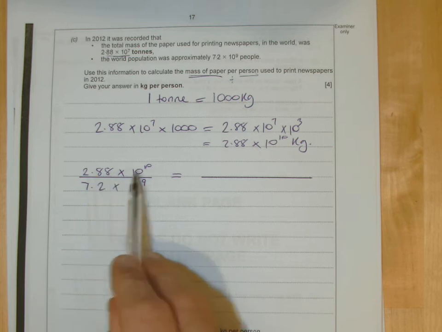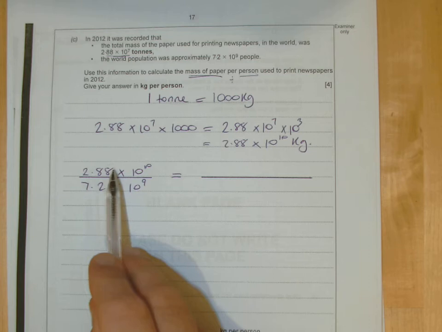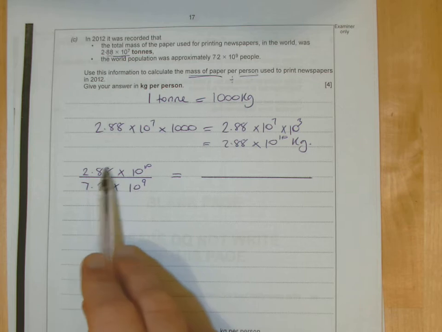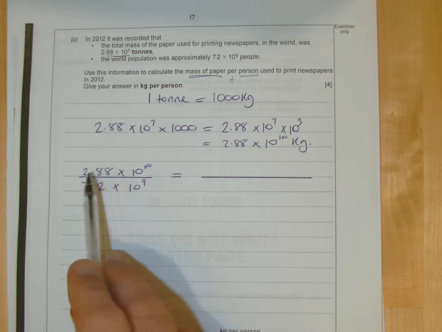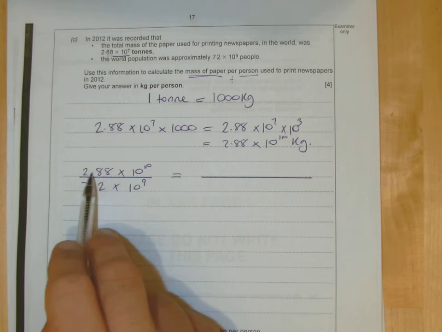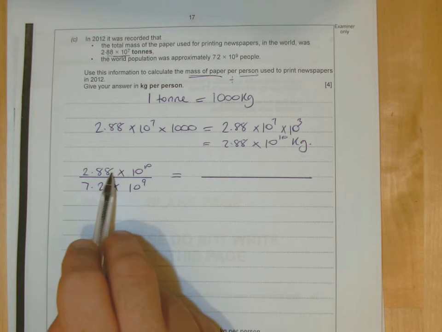Now 2.88 times 10 to the power 10. With standard form, when we think of the decimal point moving, it's got to move 10 places. And because it's positive 10, the decimal point will move to the right 10 places, so it becomes a really big number. Now, there are already digits after the decimal point, so the decimal point will have to move 2 places to get to the other side of them. So we've already moved 2 places.